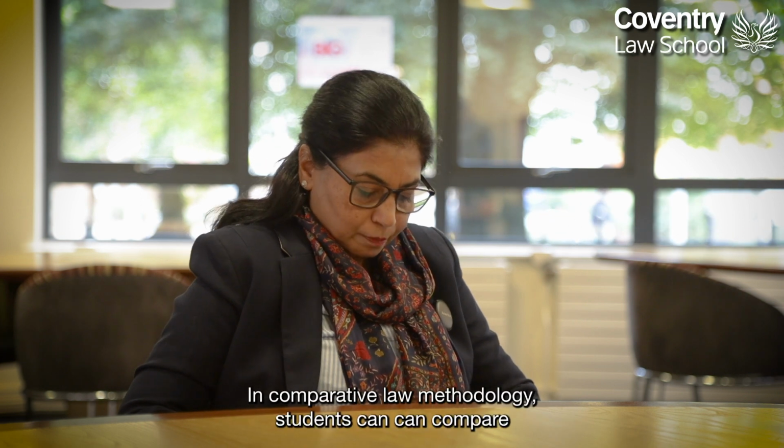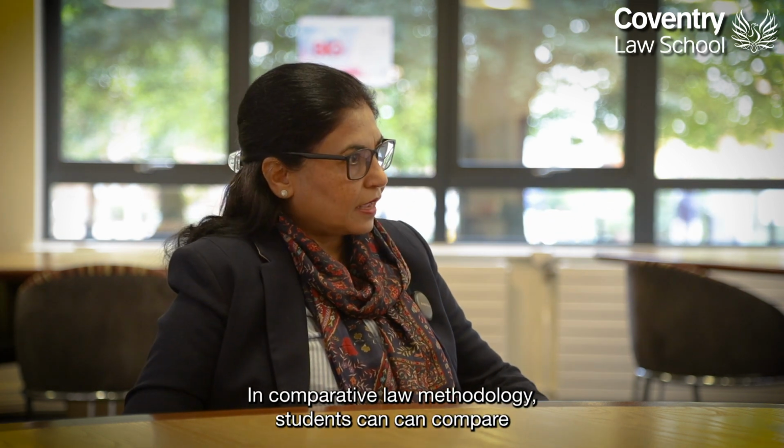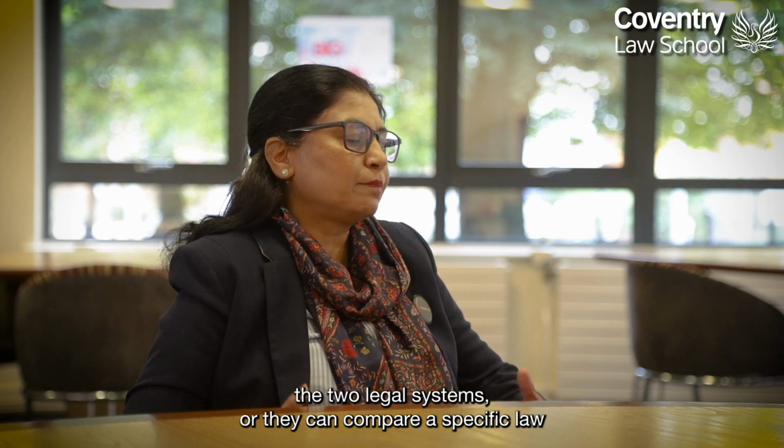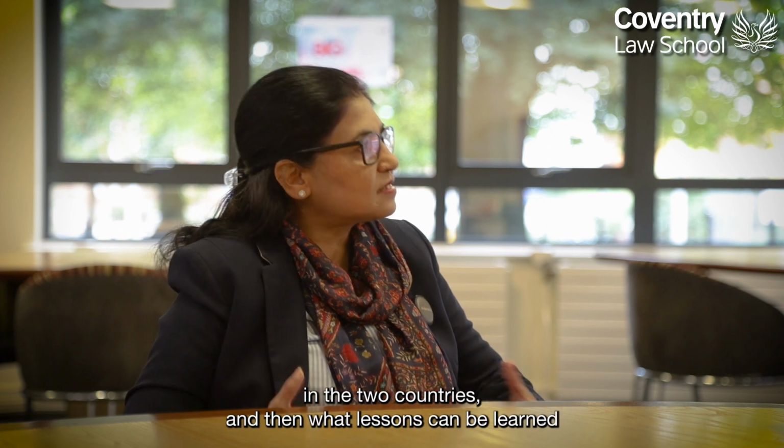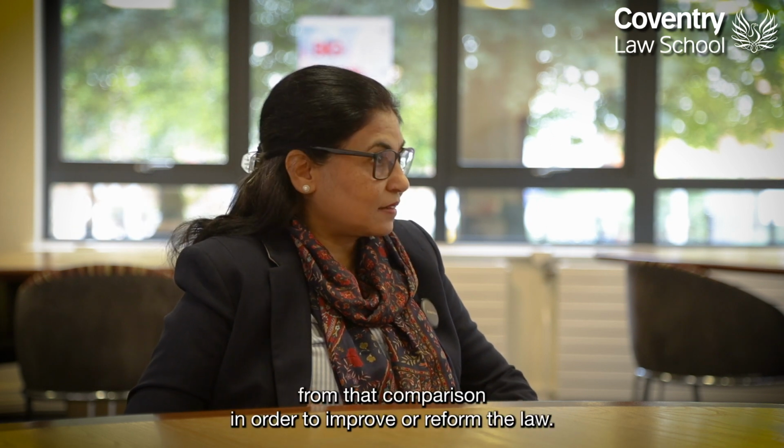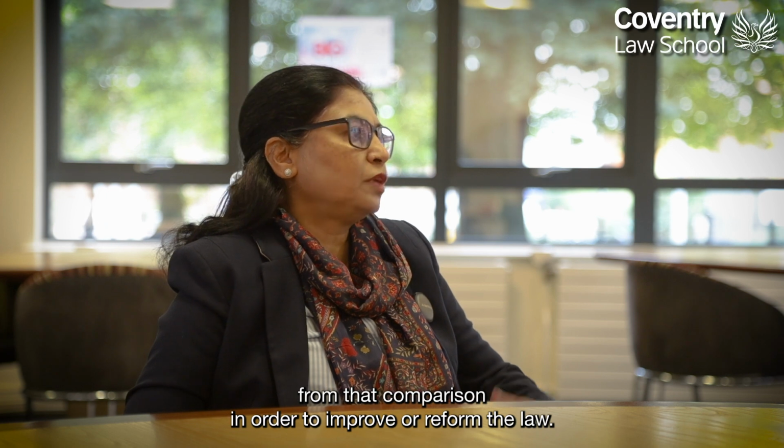In comparative law methodology, students can compare the two legal systems, or they can compare a specific law in the two countries, and then what lessons can be learned from that comparison in order to improve or reform the law.